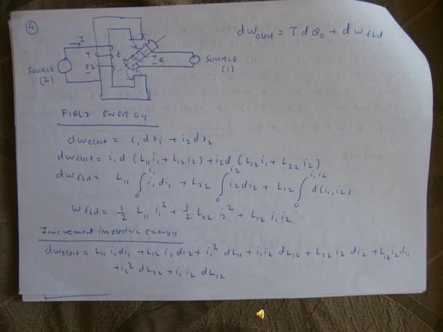Therefore, in place of d lambda 1, we substitute d(L11 I1 plus L12 I2). In place of d lambda 2, we substitute d(L12 I1 plus L22 I2). So dW elect equal to I1 d(L11 I1 plus L12 I2) plus I2 d(L12 I1 plus L22 I2).